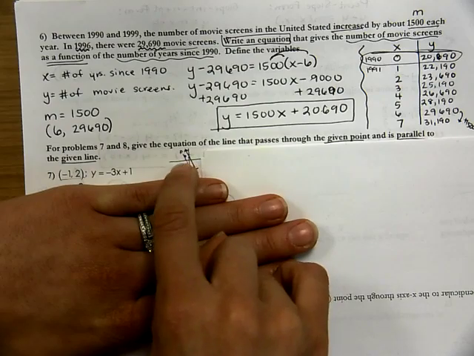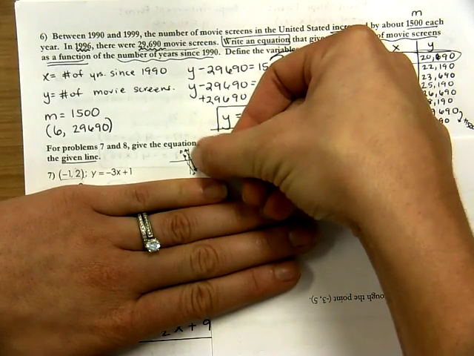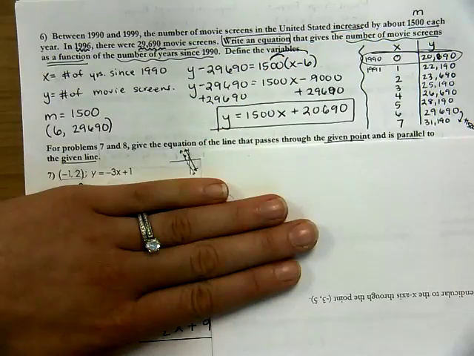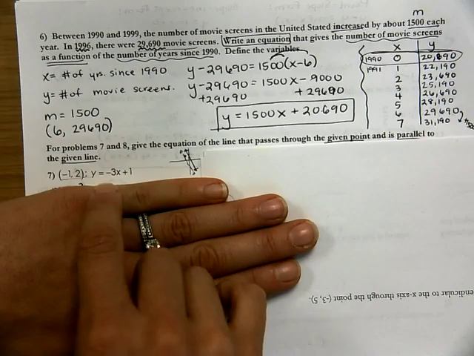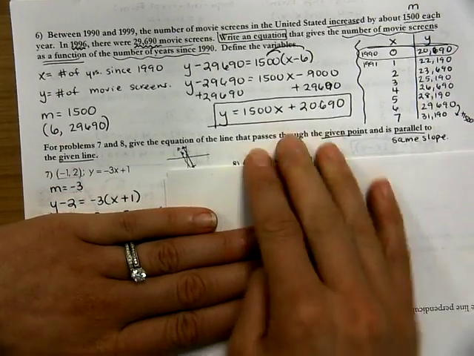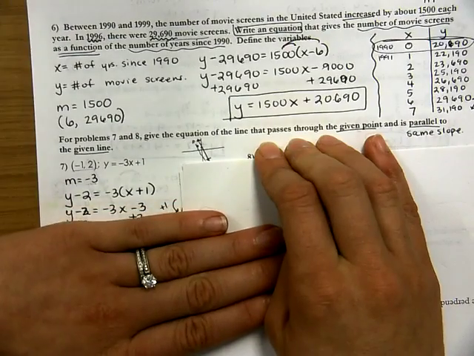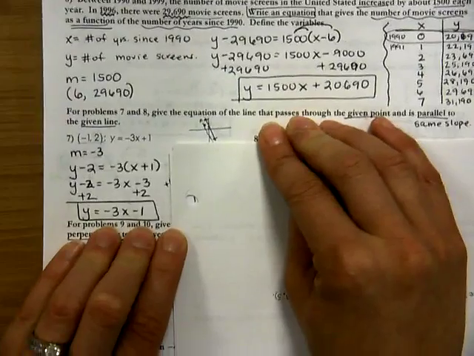If we look at this picture, the point -1, 2 would be about there. Here's the equation, y equals -3x plus 1. So to be parallel, it would look something like this. Well, to be the same slope, the slope would be -3 and through that point. So I can substitute into point-slope form, and I get that. I can distribute and then convert to slope-intercept form, and there would be the equation in slope-intercept form.